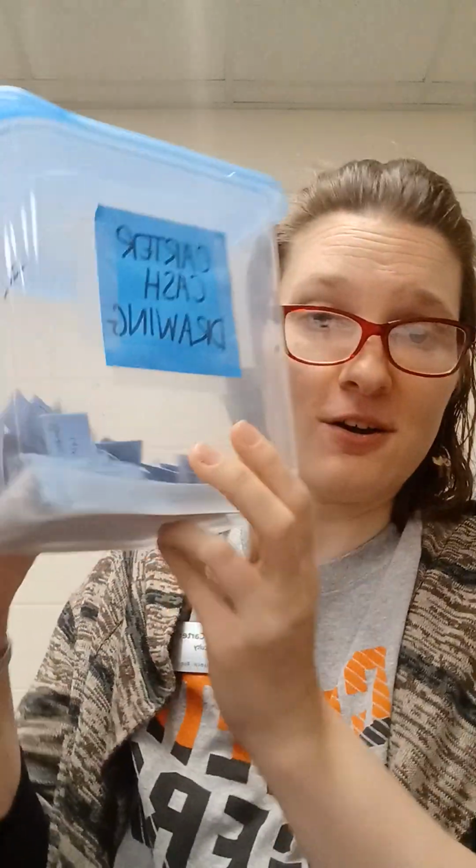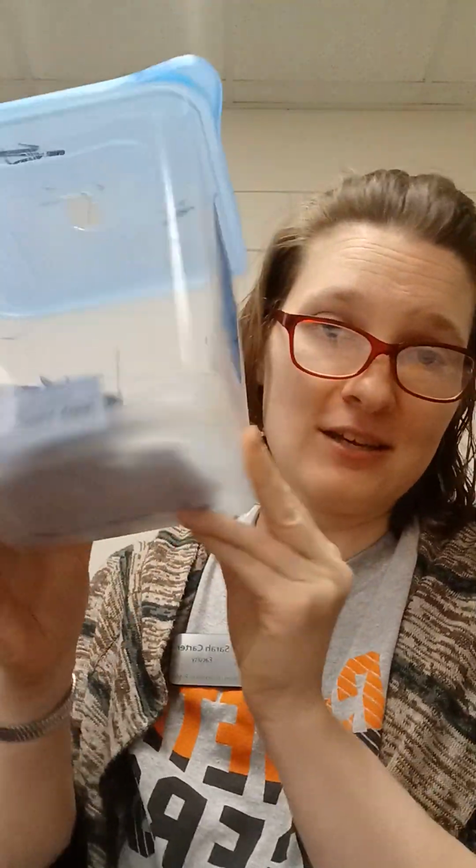bucket. It says Carter Cash drawing. So these are the names of all the students who have solved puzzles this year. And at the end of each week, I just reach in and I draw a few names, and those kids come in Monday morning and they look on the board to see if their name's up there, because they'll have Carter Cash waiting for them. So it's been a fun way to incentivize kids to work on puzzles, and the kids like it.